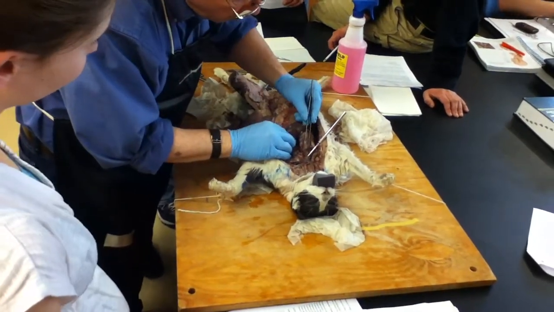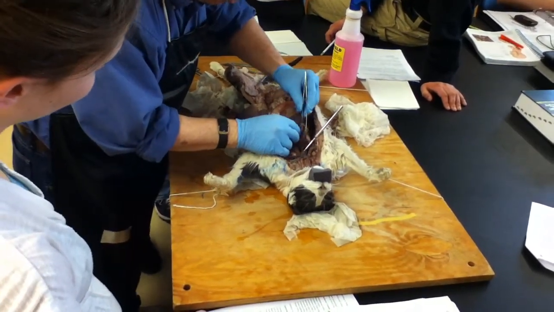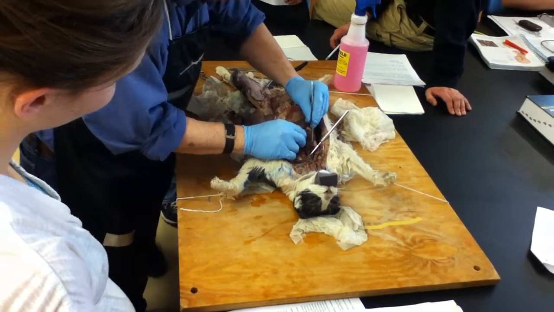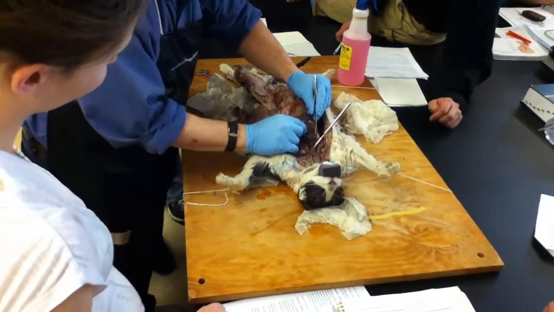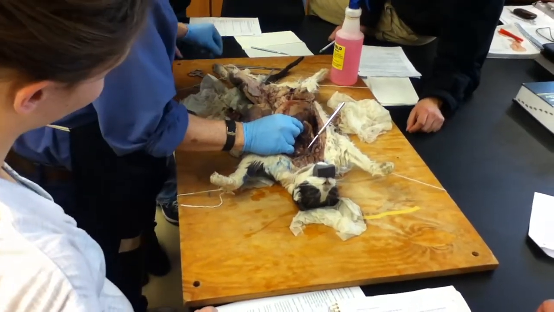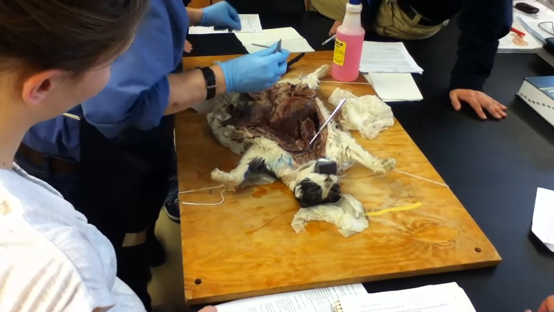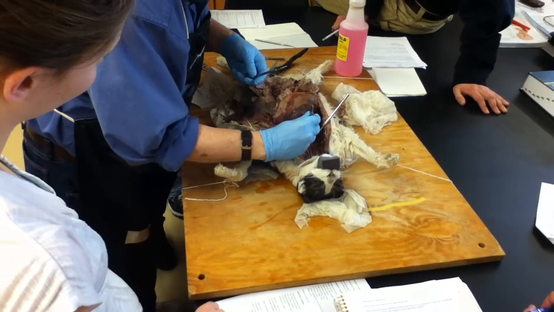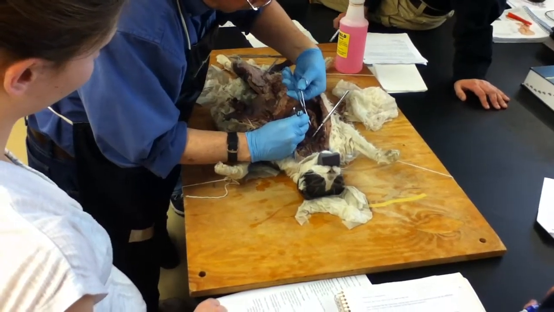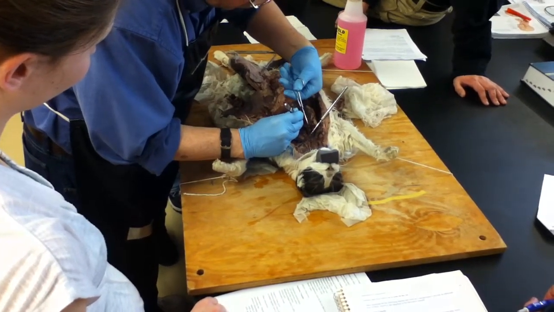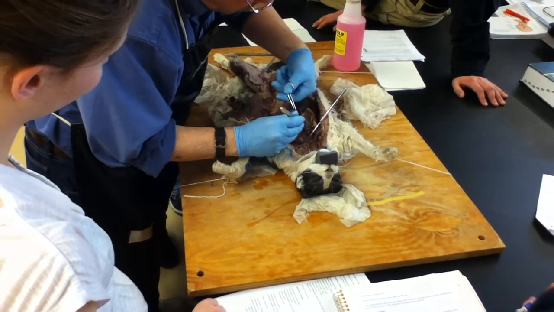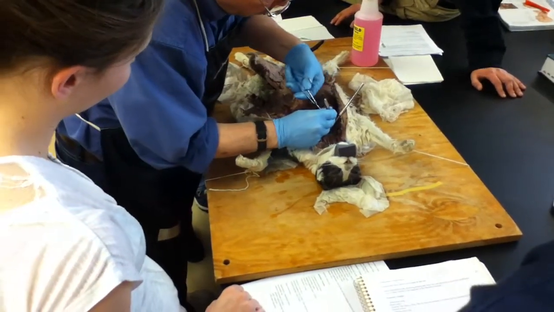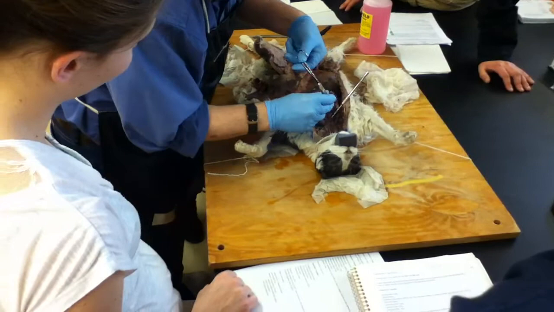Is this the pericardium then you're cutting? I'm cutting the pericardial sac. So this would be the parietal pericardium that's being cut. That's what I see. All right.